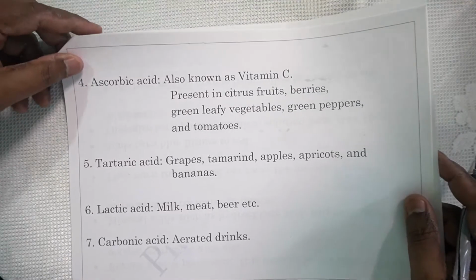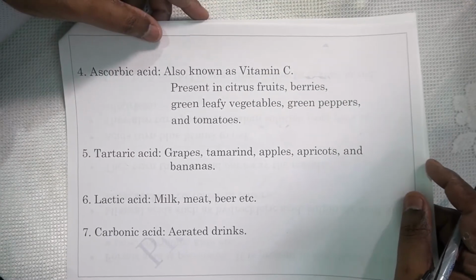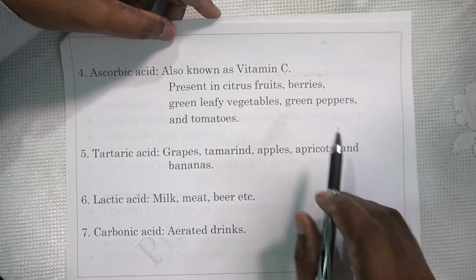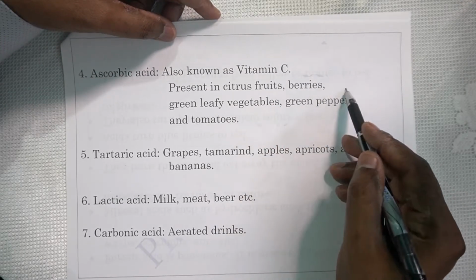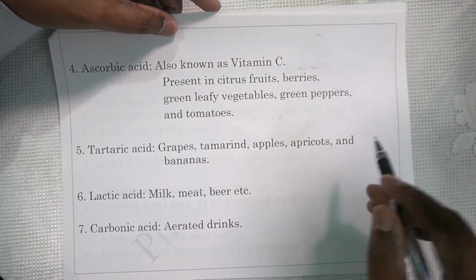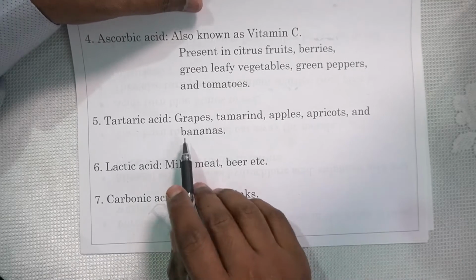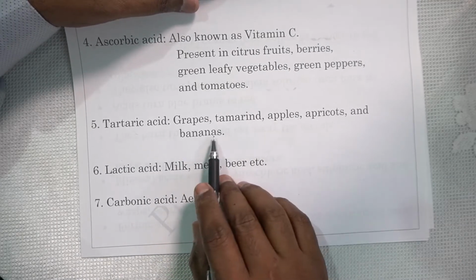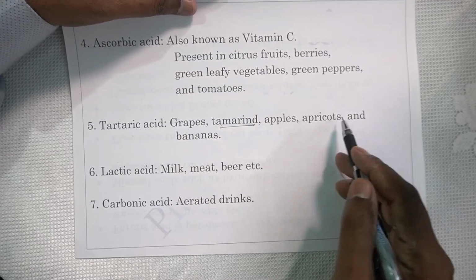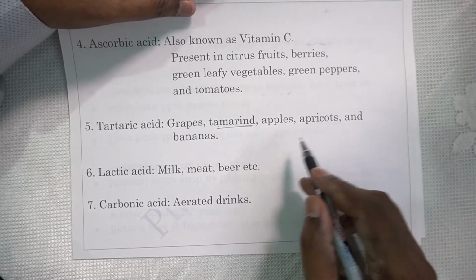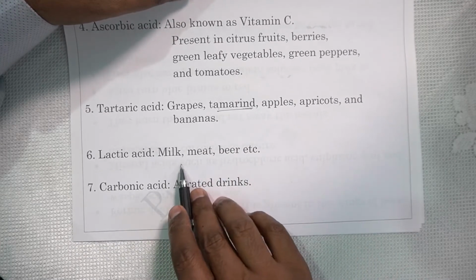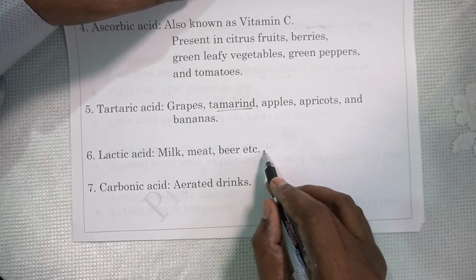Then we have ascorbic acid, which we all know as vitamin C, and it is an important nutrient for us. It is present in citrus fruits, berries, green leafy vegetables, green peppers and tomatoes. Another one is tartaric acid, very commonly used, present in grapes and tamarind. Tamarind is imli, which is very sour in taste, and also in apples, apricots and bananas. Then lactic acid, we know it is present in milk. It is also present in meat, beer, etc.